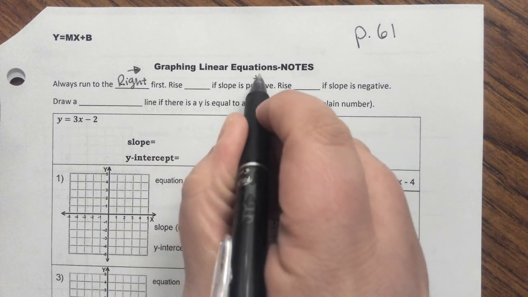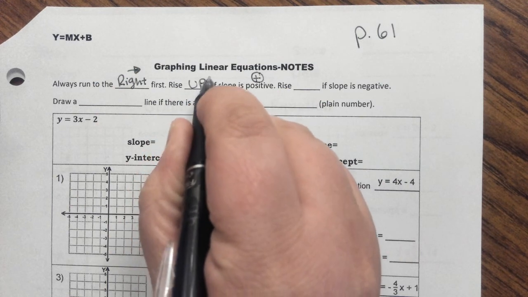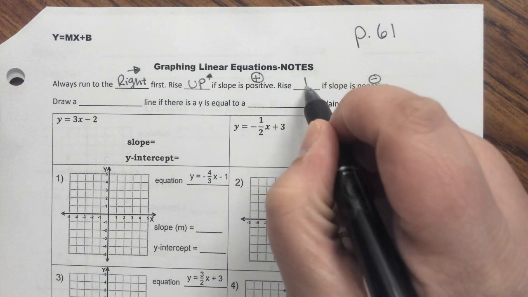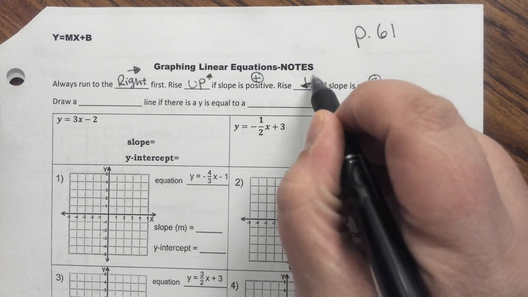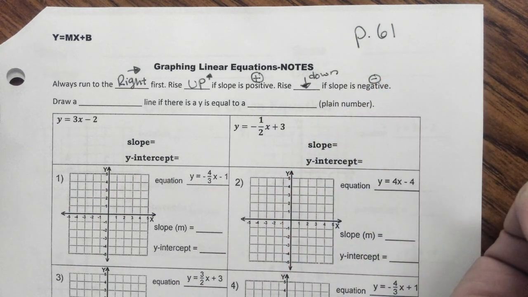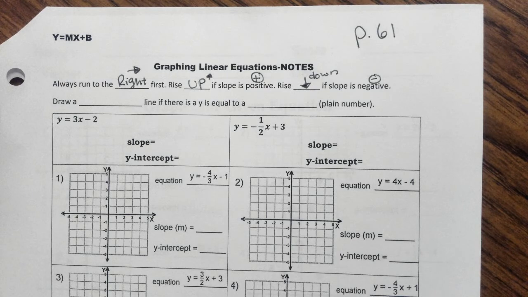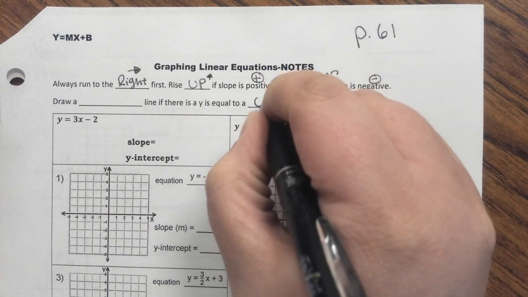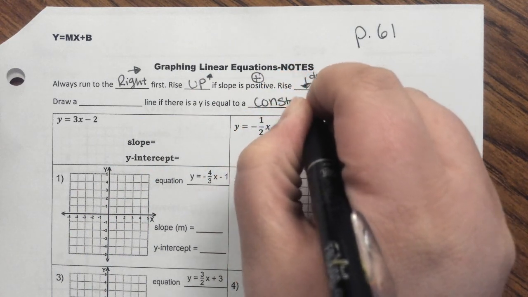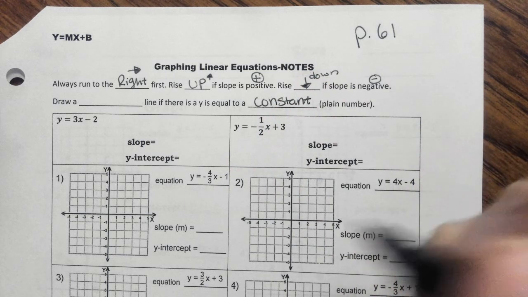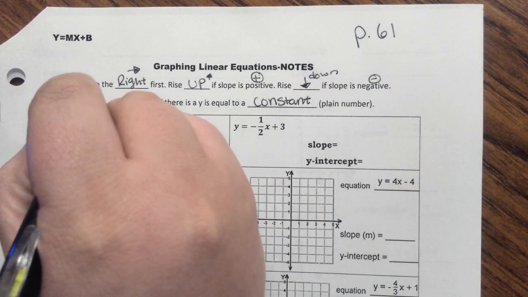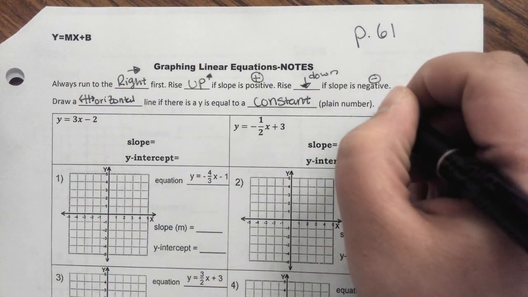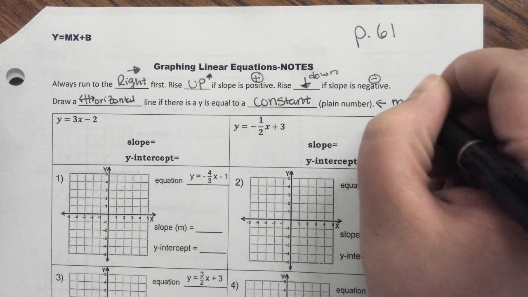If the slope is positive, then we rise up. But if the slope is negative, then you rise down. Okay, if y is equal to a constant, that means that the slope was 0, so you're going to draw a horizontal line, because the slope was 0.